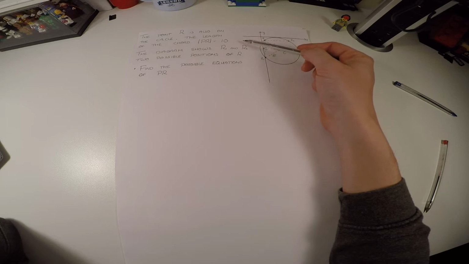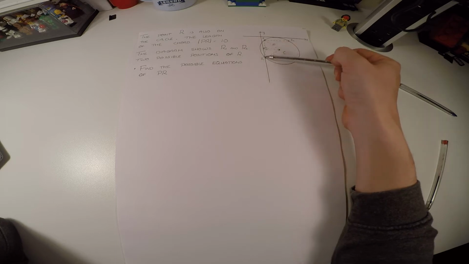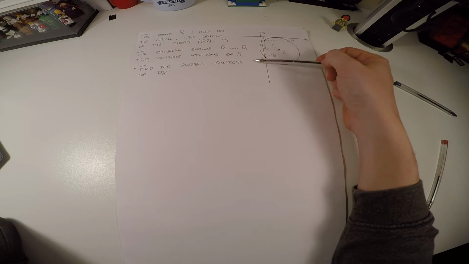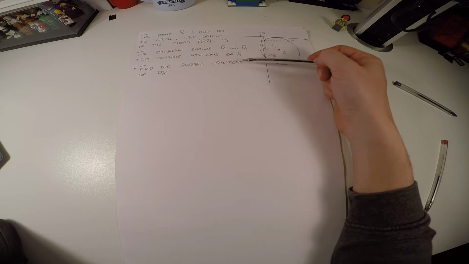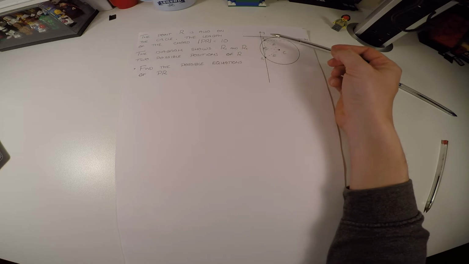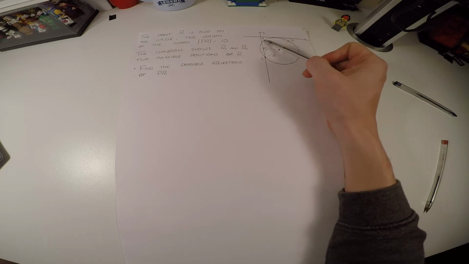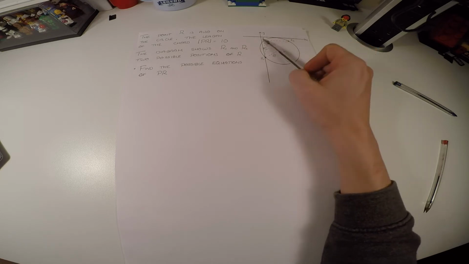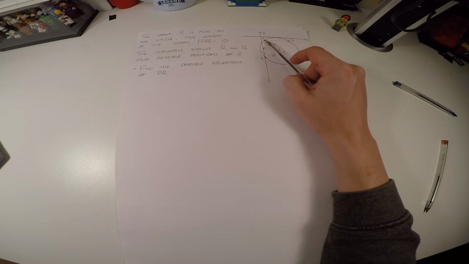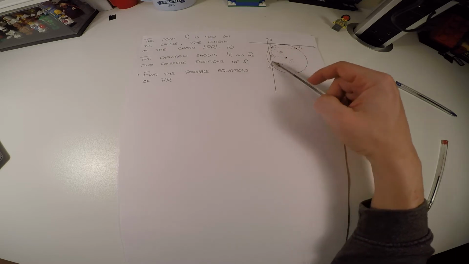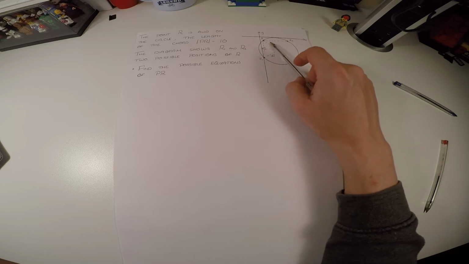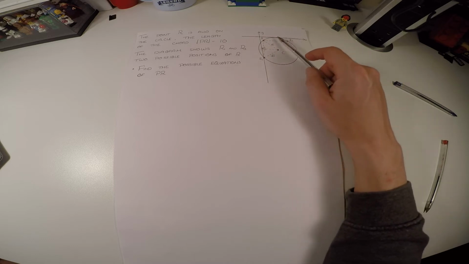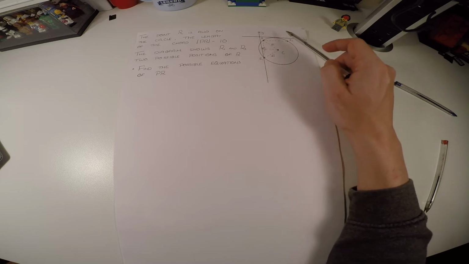And the diagram shows two possible positions of R, let's call them R1 and R2. It says find the possible equations of PR. So you have a chord that goes from the point P, which we know about, to R, and of course from P to another R, and both of these chords would have a length of 10. But let's find the two possible equations for it.